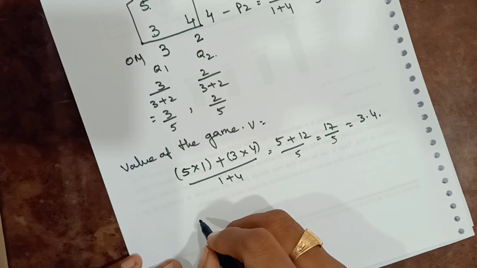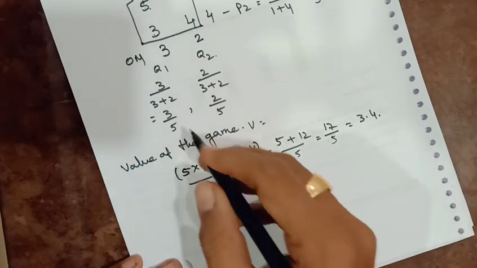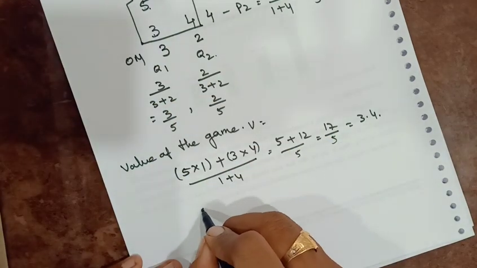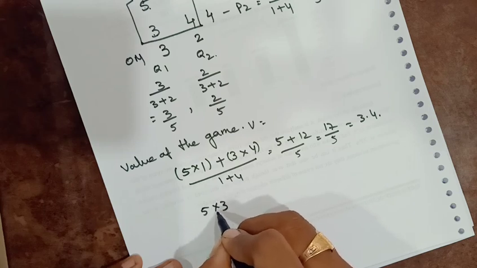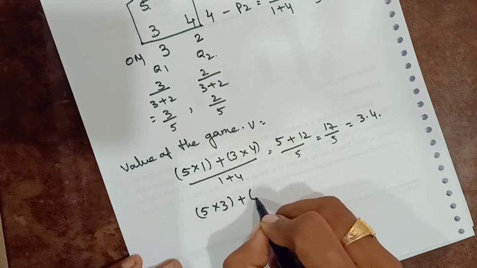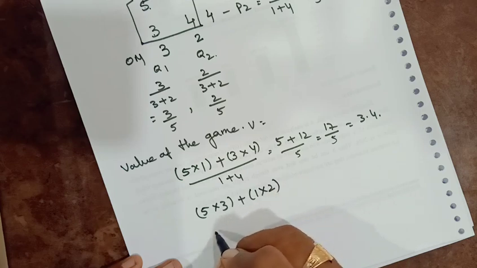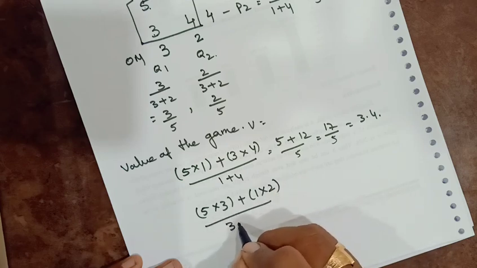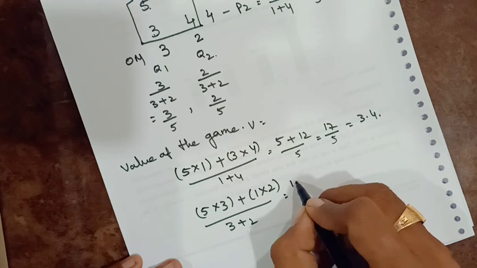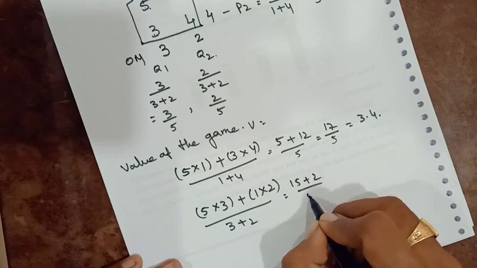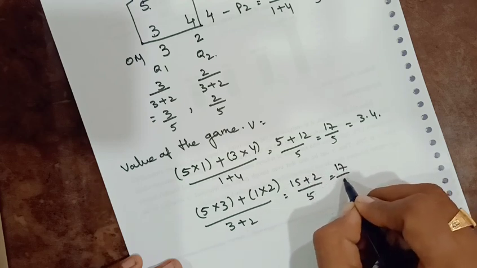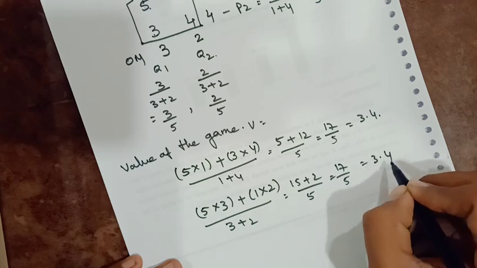So next, one row is done. Let us see the column. 5 into 3 plus 1 into 2, divided by 3 plus 2. That is 15 plus 2 by 5. So 17 by 5, so 3.4.